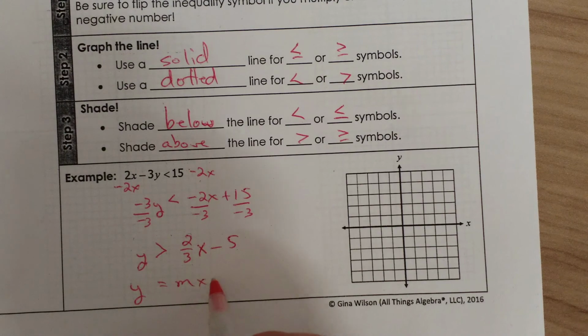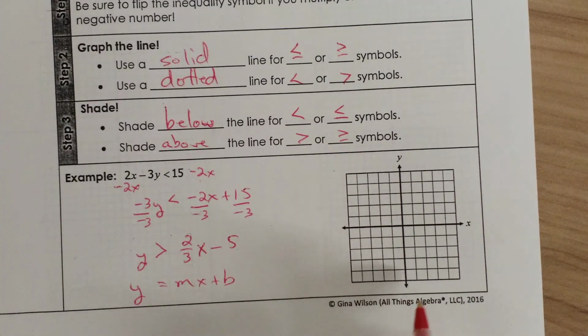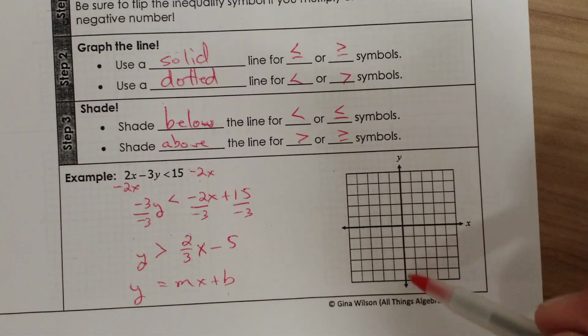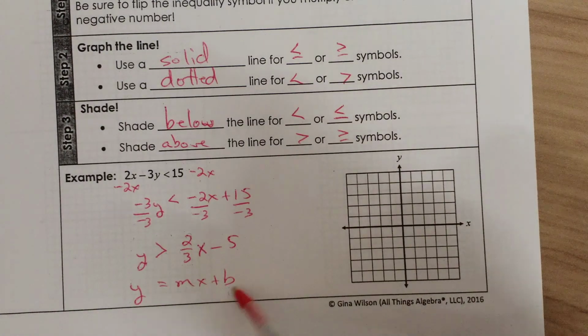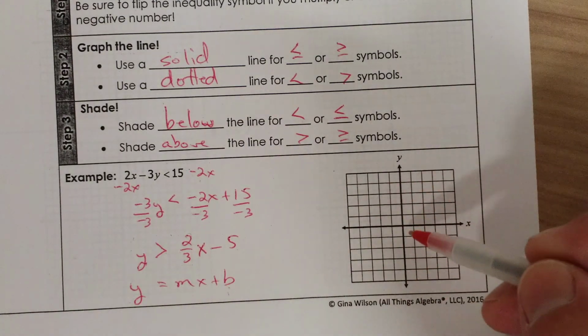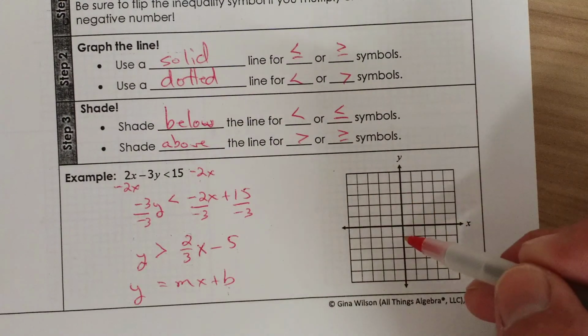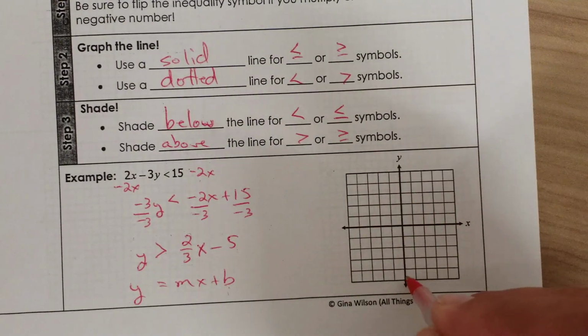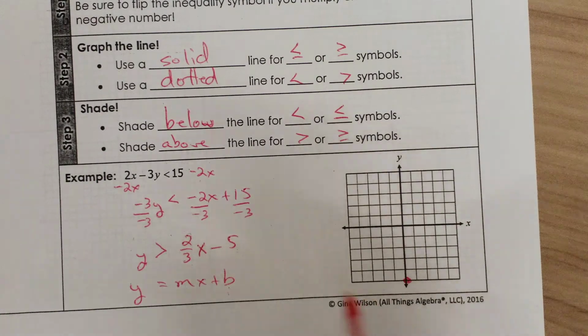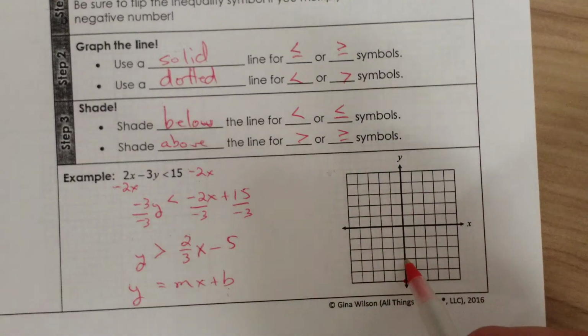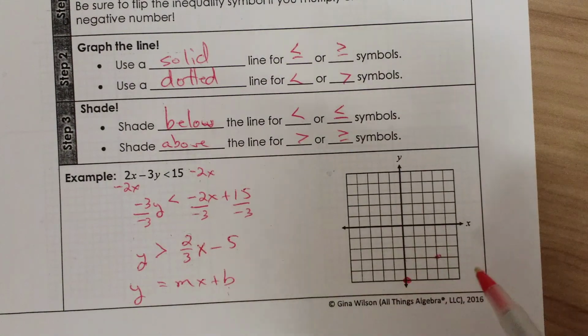Remember, slope-intercept form is y equals mx plus b. When I go to graph, I always begin with my b number, which in this case is negative 5. Remember, it's the y-intercept. The b number stands for the y-intercept, where it touches the y-axis, which in this case will be negative 5. Now from there, I'm going to use my slope, rise over run, to find the next point. Rise 2 and run 3. And then this will be where my boundary line is going to be. I'm just going to connect these dots.